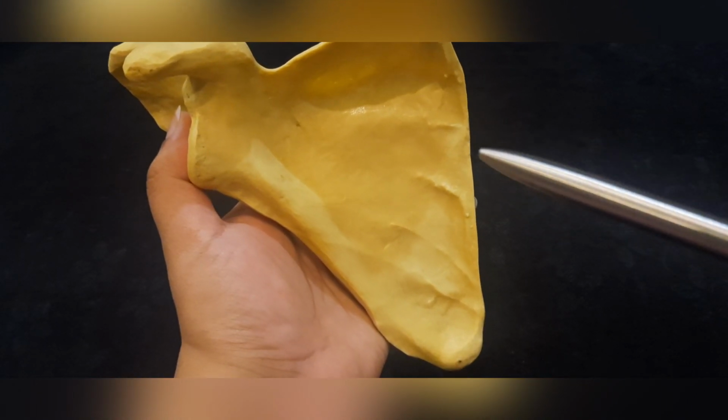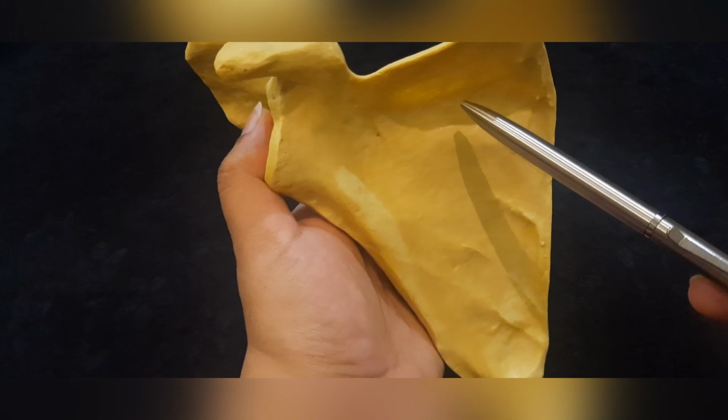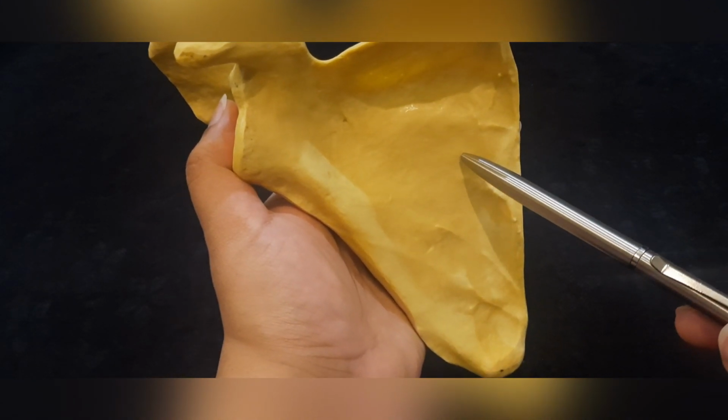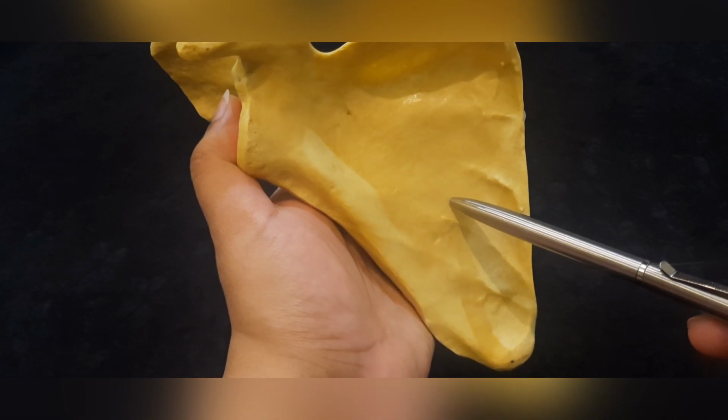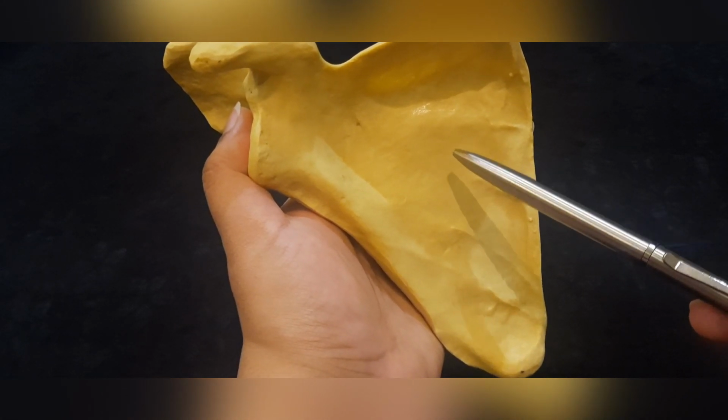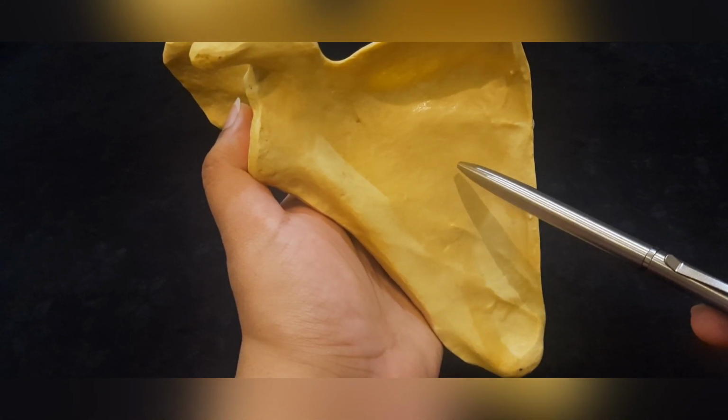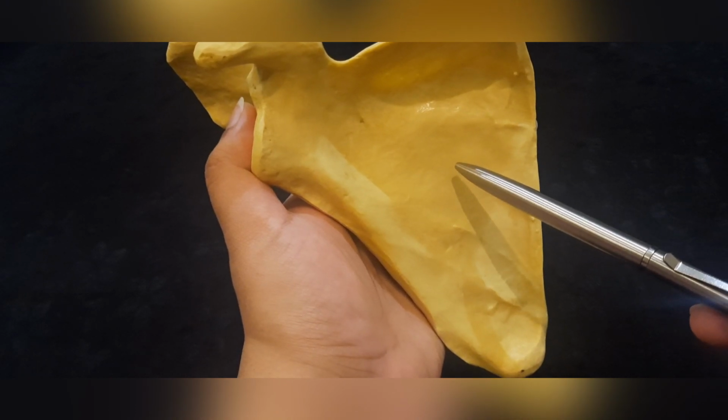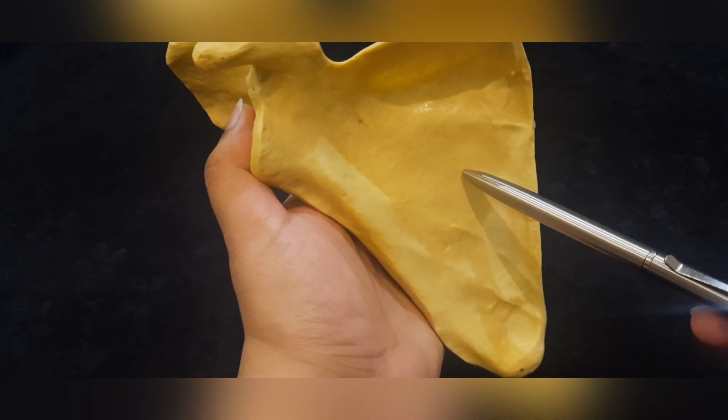Now coming towards the anterior surface of the scapula, we also call this surface the costal surface because this surface actually faces the thoracic or the rib cage. Its other name is the subscapular fossa, and the muscle that attaches here is called the subscapularis.